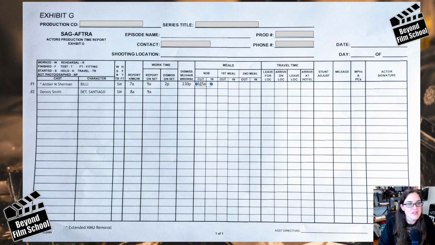Now, we're going to make sure that he NDBs at the same time because crew calls 9. We want to make sure that he can break for lunch at 3 as well. So we're going to NDB him at the same time, give him the same NDB. Okay. And then we used Dennis for more scenes, so he was dismissed from set at like 6 p.m.